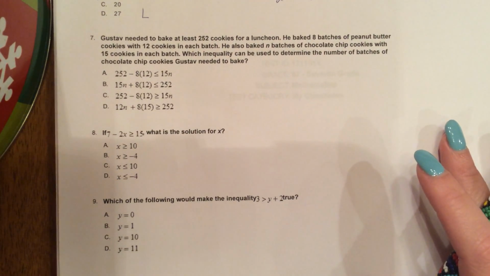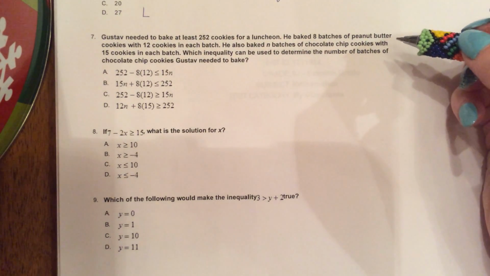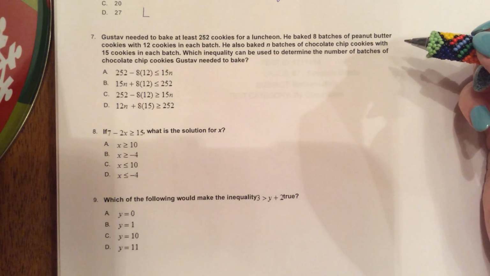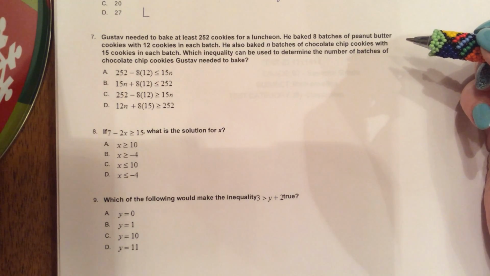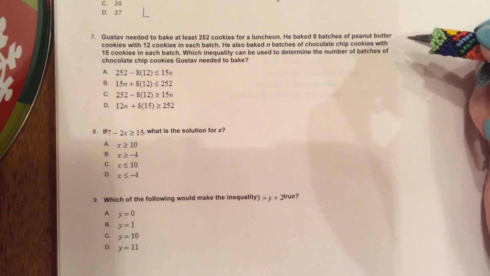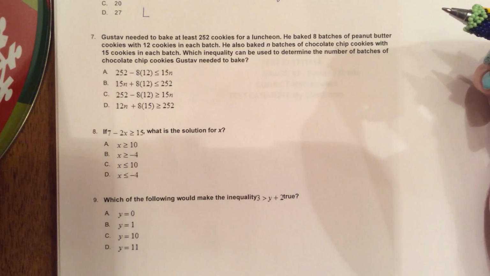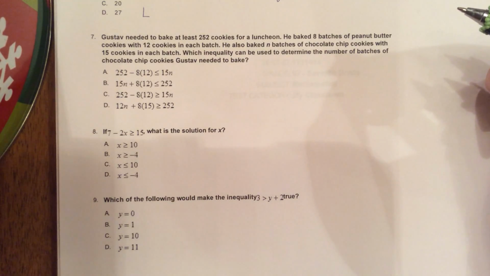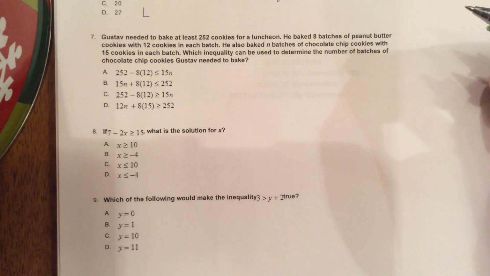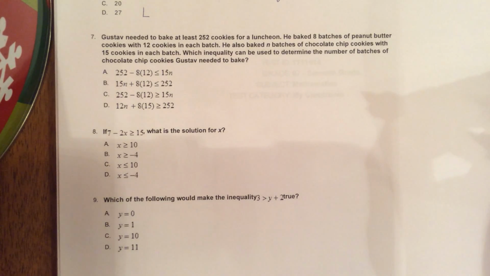Number 7. Gustav needed to bake at least 252 cookies for a luncheon. He baked 8 batches of peanut butter cookies with 12 cookies in each batch. He also baked n batches of chocolate chip cookies with 15 cookies in each batch. Which inequality can be used to determine the number of batches of chocolate chip cookies Gustav needed to bake?